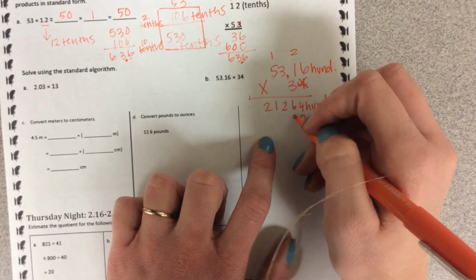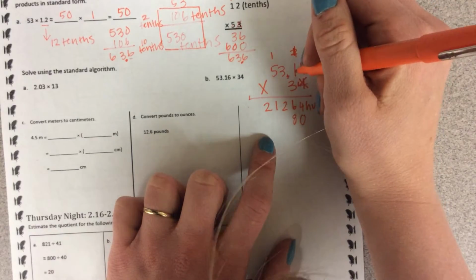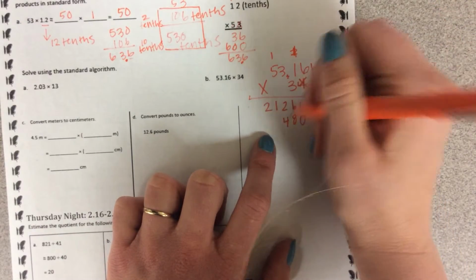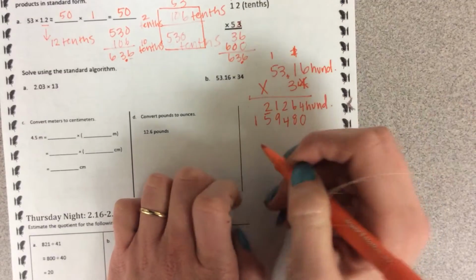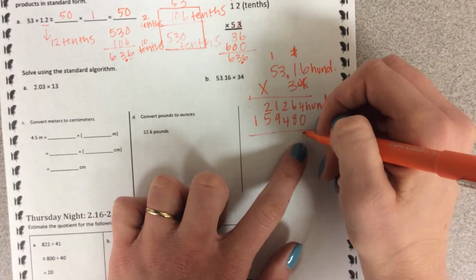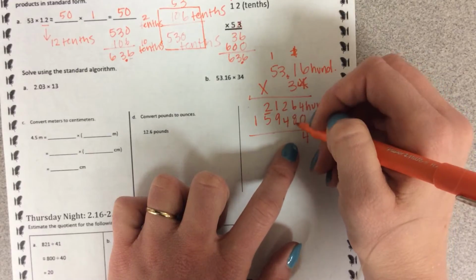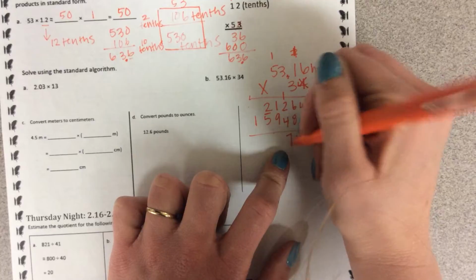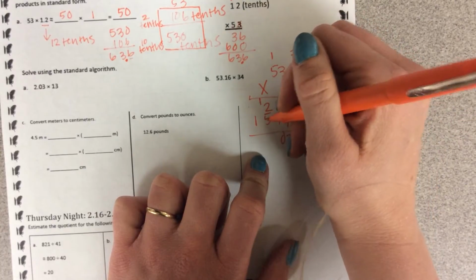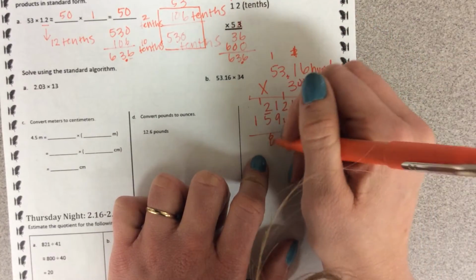6 times 3 is 18. 3 times 1 is 3 plus 1 is 4. 3 times 3 is 9. 5 times 3 is 15. And we've got partial products to add. 6 plus 8 is 14. 4, 5, 6, 7, 9, 10, 5, 6, 7, 8, 1.